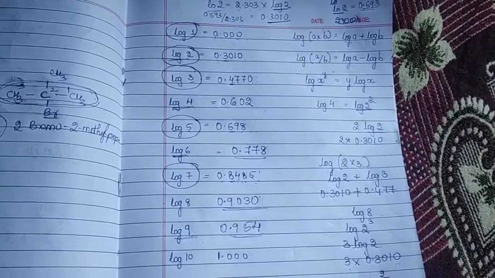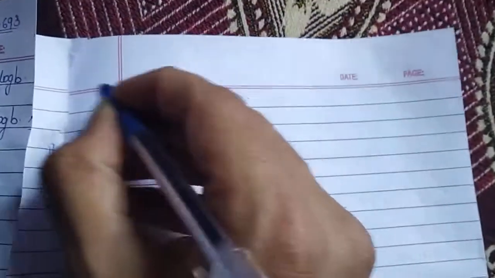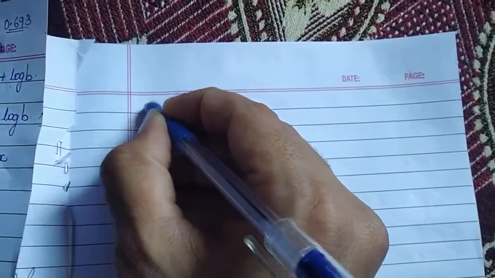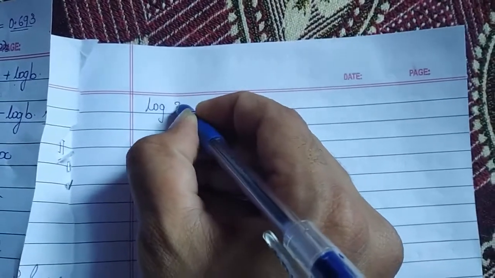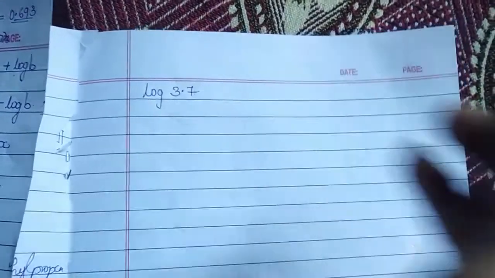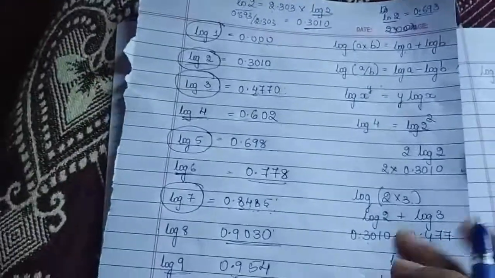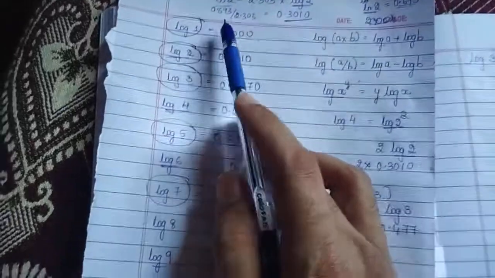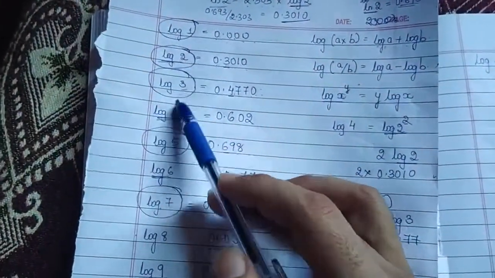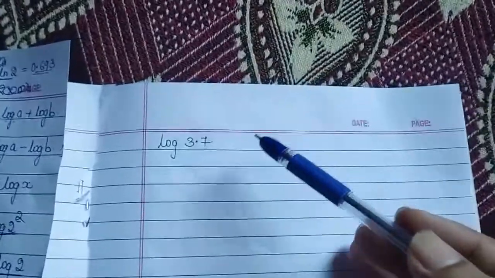Is that clear? Okay. So guys, now let us find the log of some numbers. I will be solving one first example. I want to find the log of 3.7. I repeat, I want to find the log of 3.7. Till now, from the table, we knew only the values for whole numbers like 1, 2, 3. But now we are given decimal numbers also. So how to find the log of such numbers is very important.